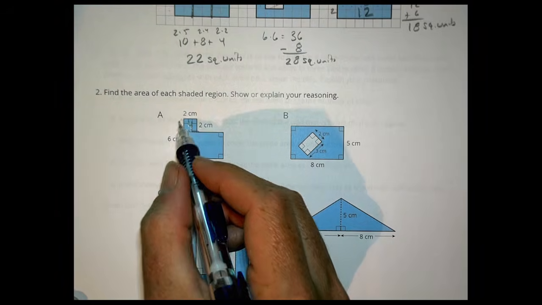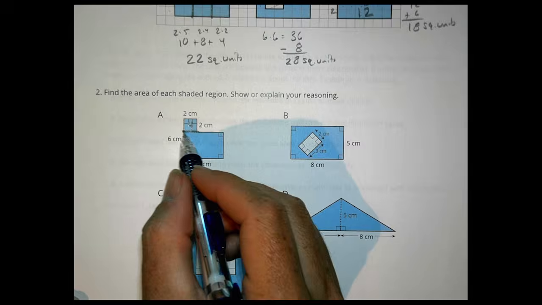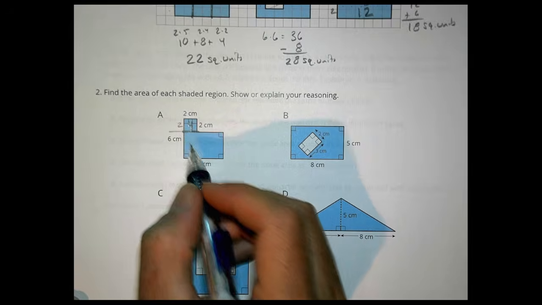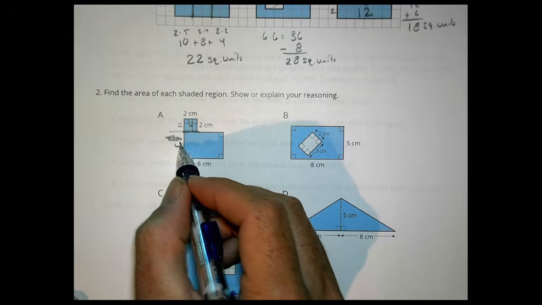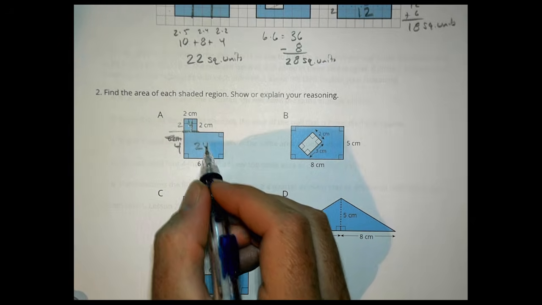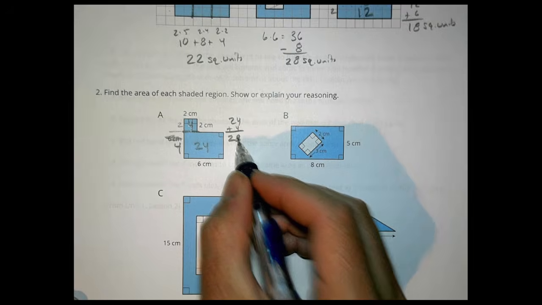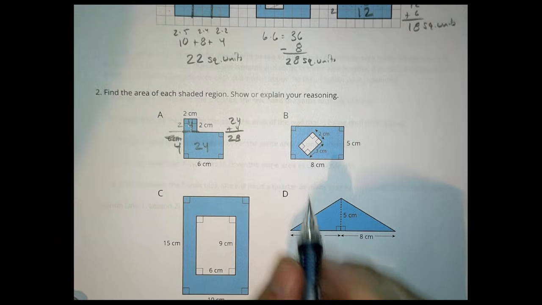This whole length is 6, this one is 6, but I already got rid of how much? I got rid of 2 right there, which really leaves this space right here equal to 4. So 4 times 6 is 24, so I combine 24 and 4 for a total of 28 centimeters squared.